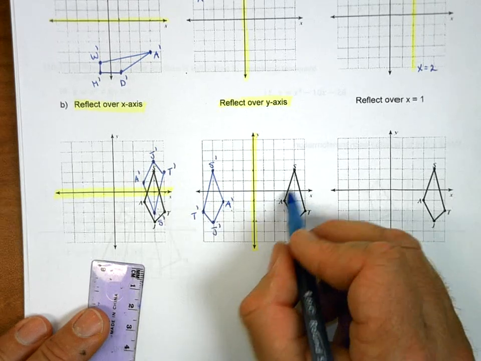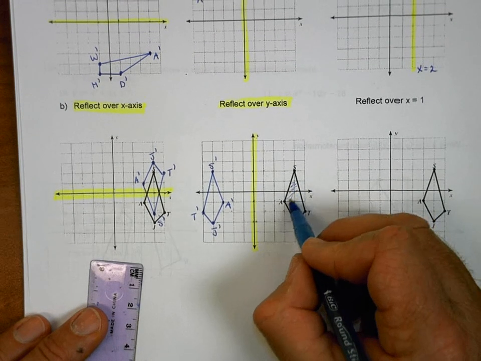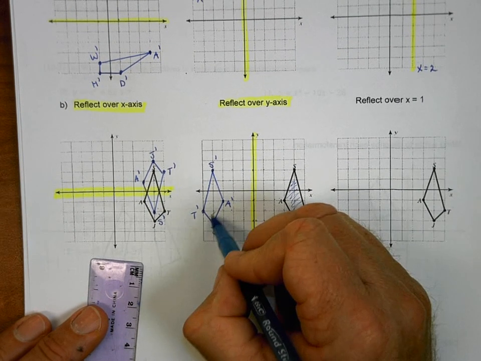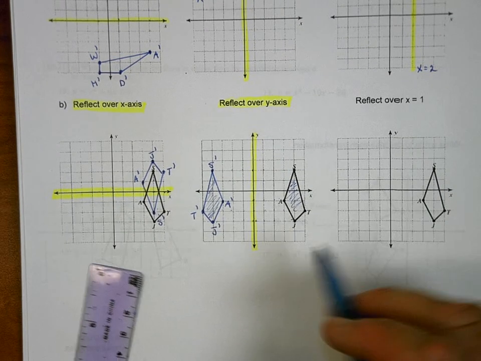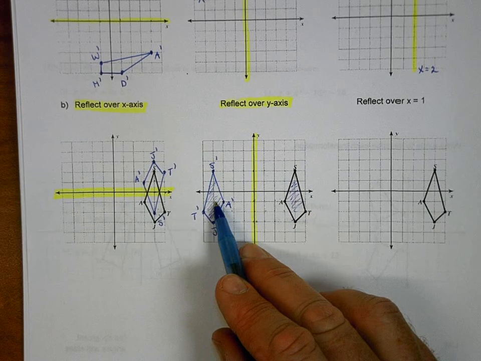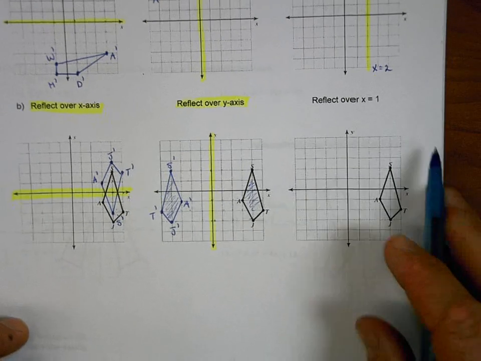So remember, this right here, the given shape, is my pre-image. And the shape that I reflected over is going to be called my image right there. Kai, do you agree? Pre-image, image? Good. Okay. All right, the next one right here.